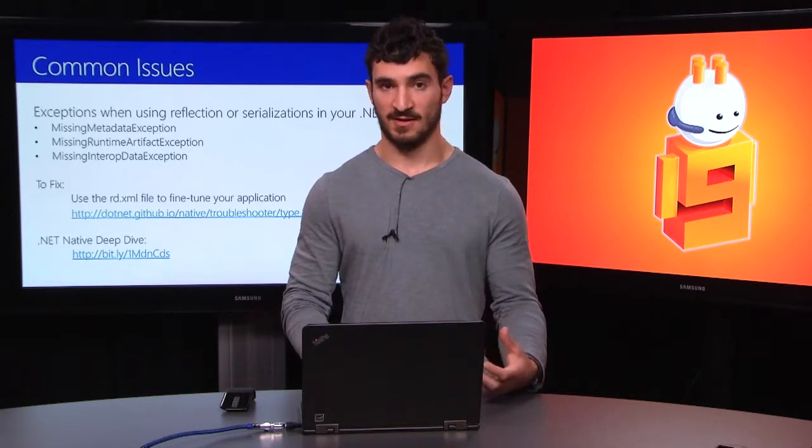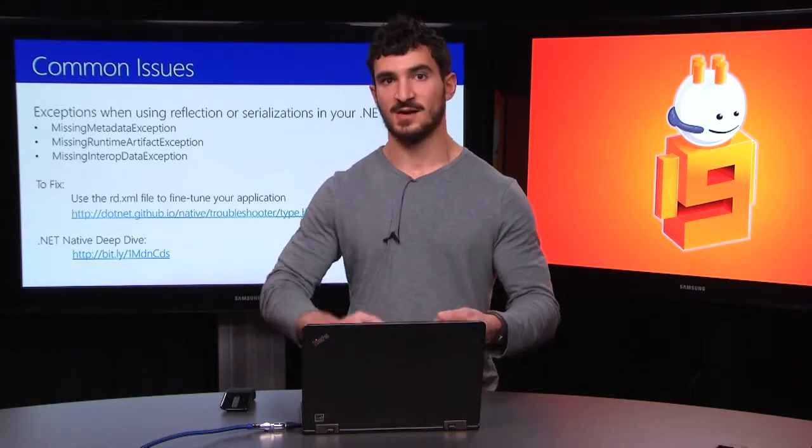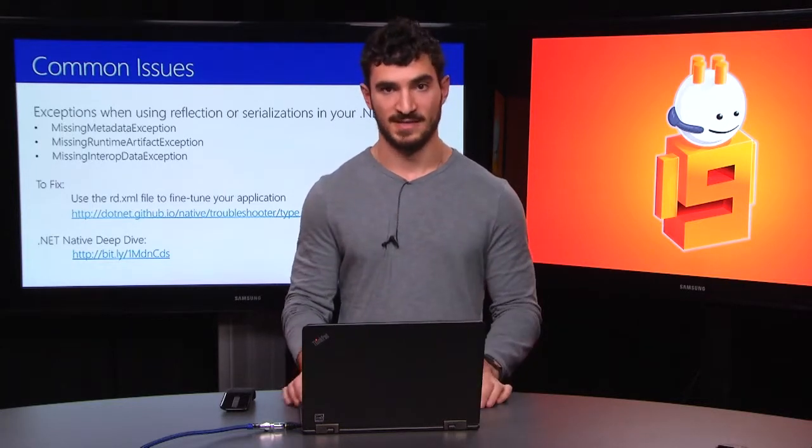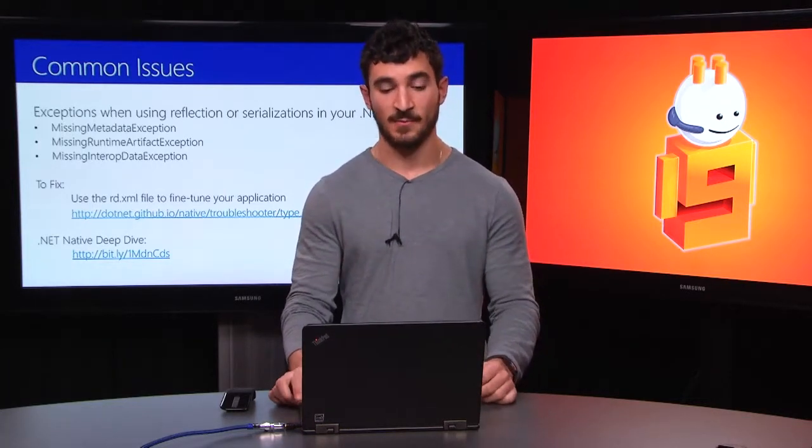One of the great features is that your application runs faster, with performance benefits, etc. But if we were to include all of the type information that's necessary for a managed package to do everything possible, the package is going to be huge. And what I mean specifically is reflection and serialization.